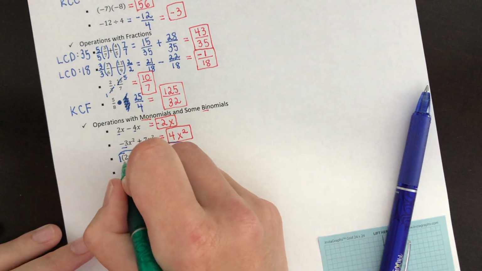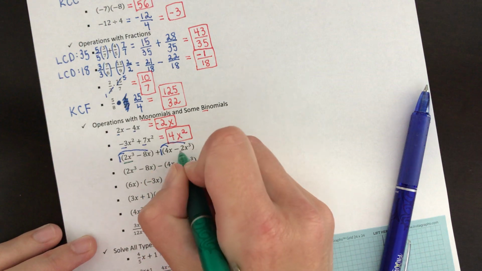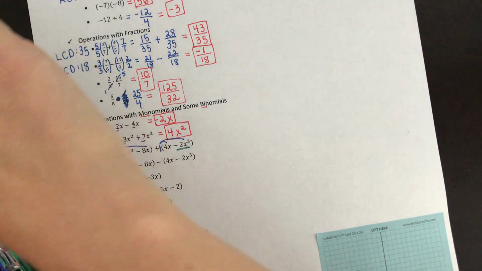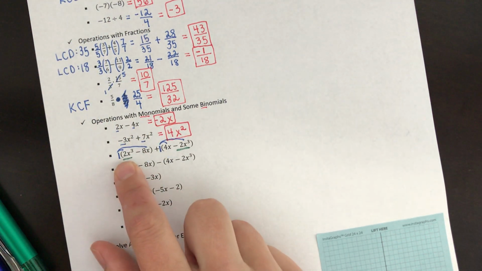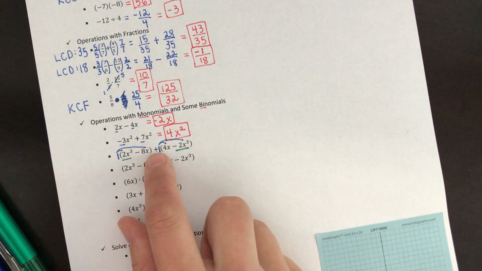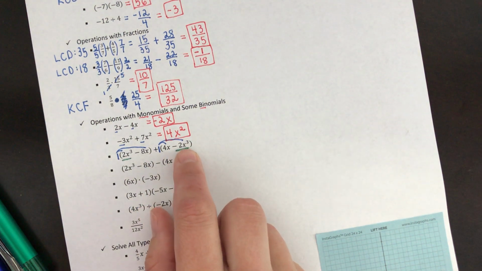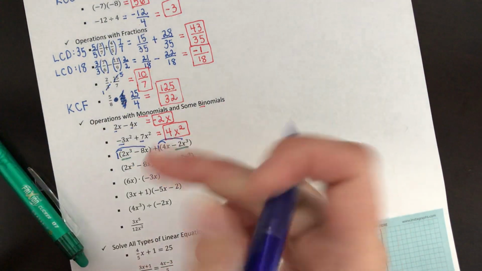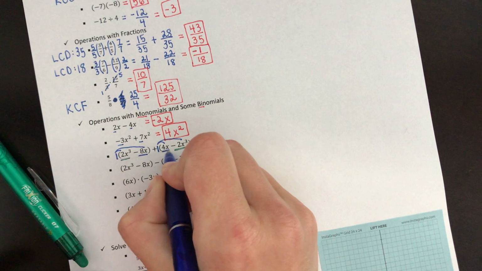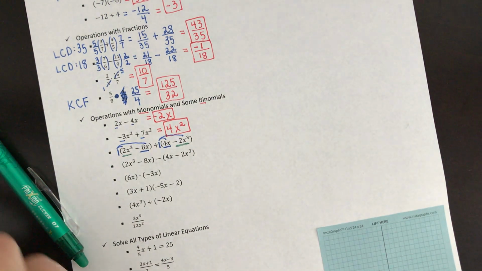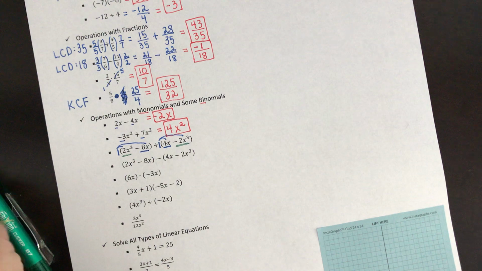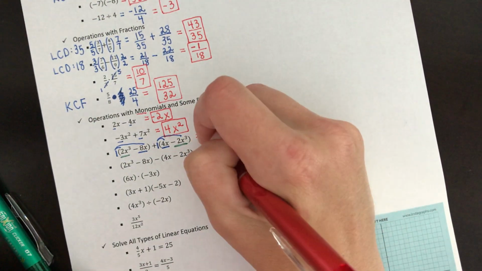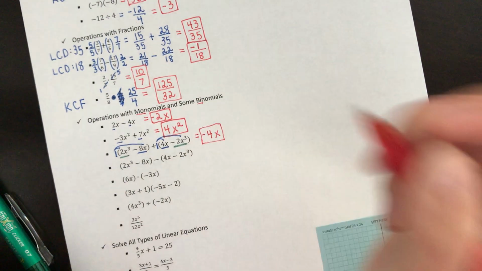So let's do that. So you've got 2x cubed plus negative 2x cubed. I don't like the word cancel because, well, I'll get more into that in class. But I don't like the word cancel. 2x cubed plus negative 2x cubed adds to 0. So that means we don't need to write it. It's gone, okay? And then here we have negative 8x plus 4x. So that's going to combine when we look at our coefficients of negative 8 and positive 4. That's going to be negative 4, and then we keep the variable x. So negative 4x is our answer for that guy.